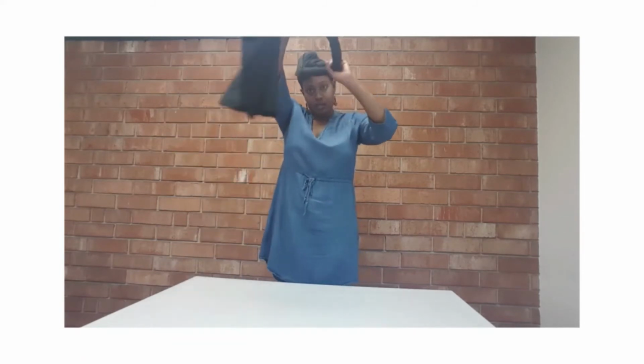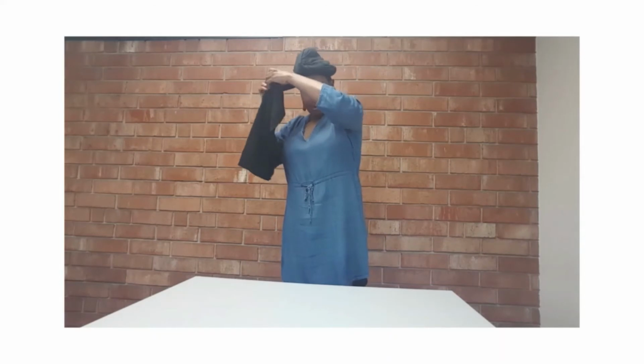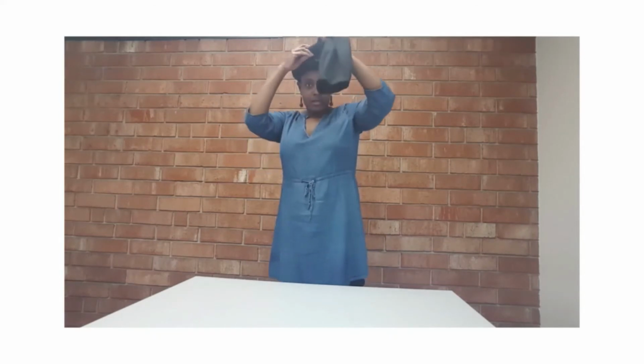And you can wrap the fabric around your entire head if you like, or you can just focus at the top. And you tuck it in once you feel it is securely in place. Not too tight. Sometimes I've done it too tight, but get it right, the right comfortable fit. And there's another example.